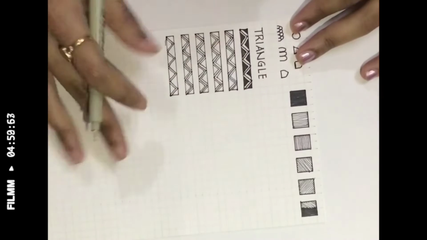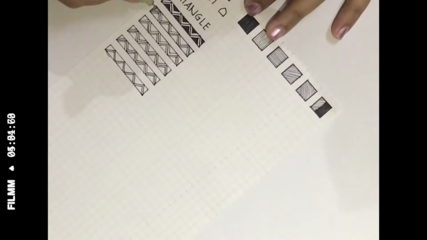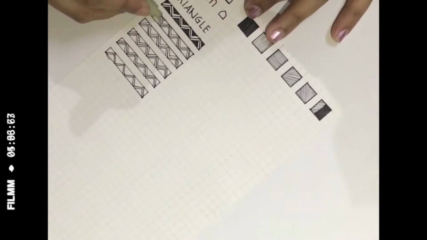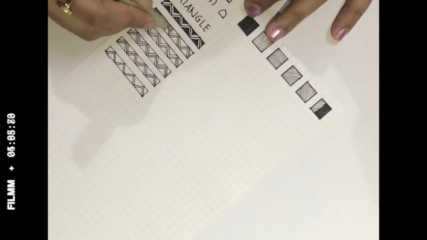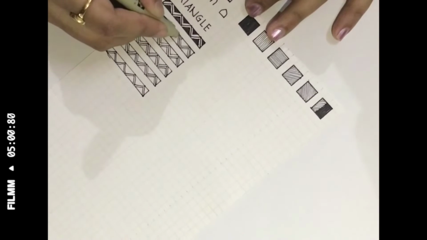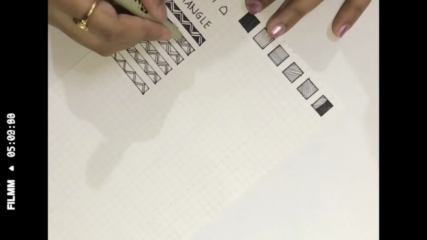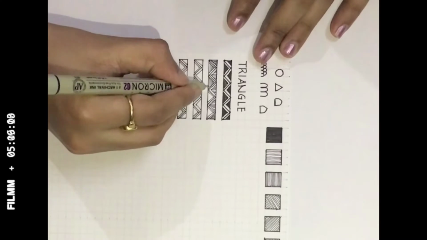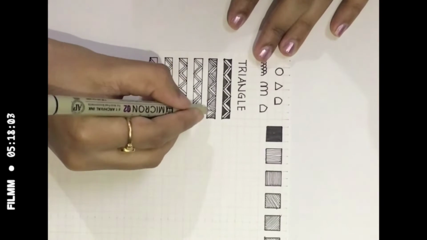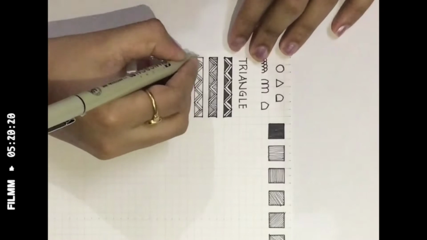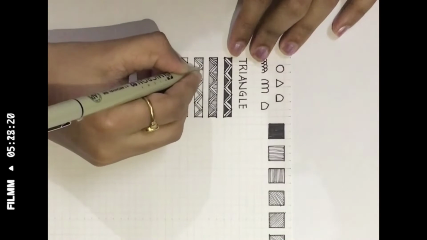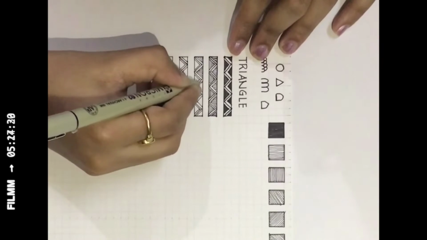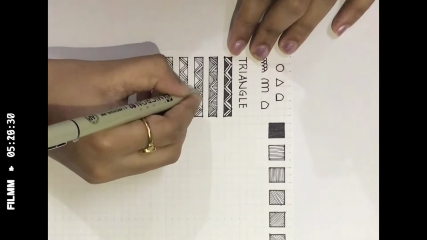I've already kept the triangles in step 2 and step 3 format ready. And now I'm just going to add different patterns to it. So in the second variation, I'm trying a combination of horizontal and vertical lines. In the third pattern, I'm using two diagonal lines.